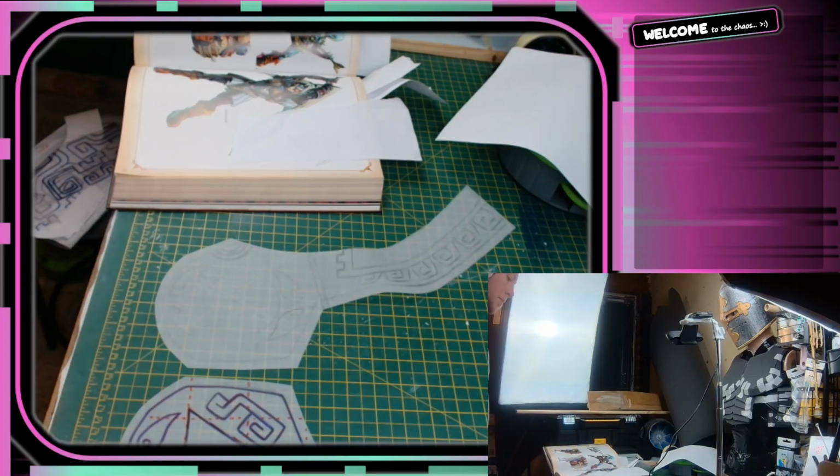Yeah, that works. Because then it's still asymmetrical, but not in a way that's jarring.